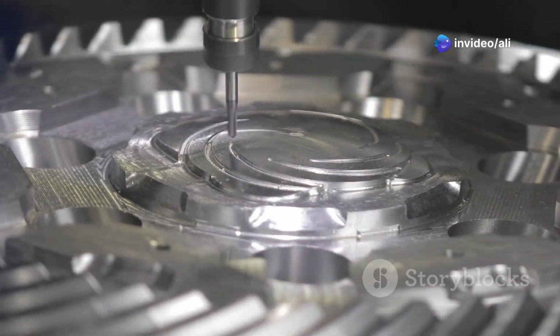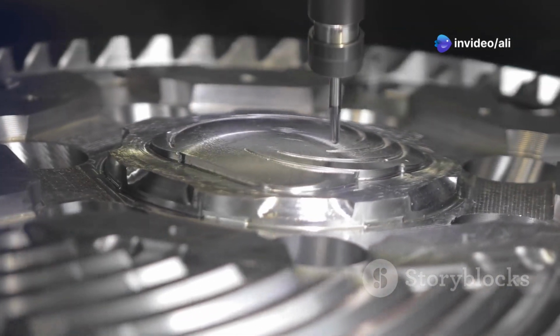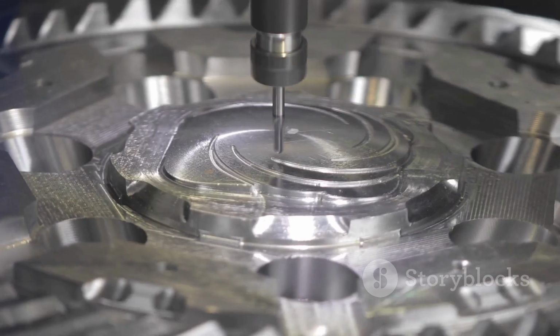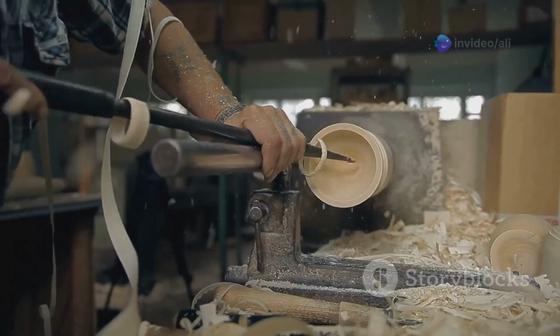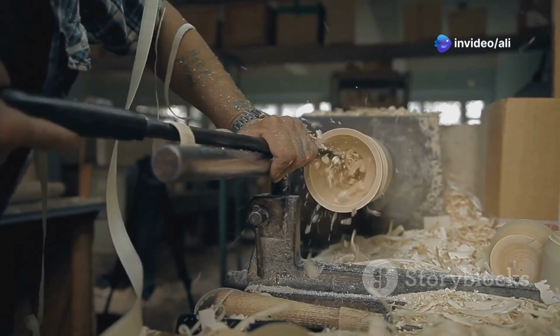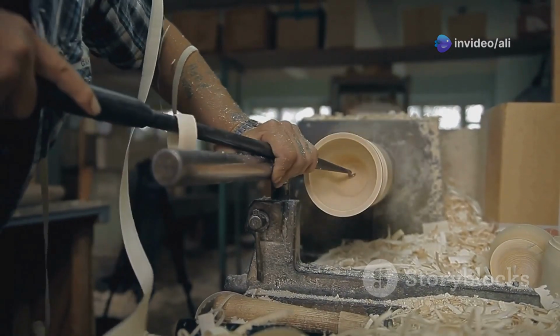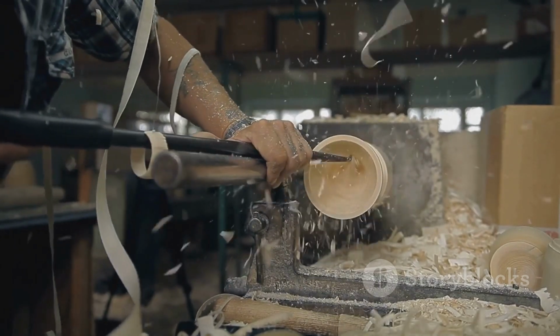In the medical field, lathes are instrumental in creating implants, surgical instruments, and prosthetics. The precision and customization capabilities of lathes ensure that medical devices meet stringent health standards. Artisans and hobbyists utilize lathes for crafting intricate wooden bowls, metal sculptures, and jewelry. The creative possibilities are endless, allowing for unique and personalized creations.